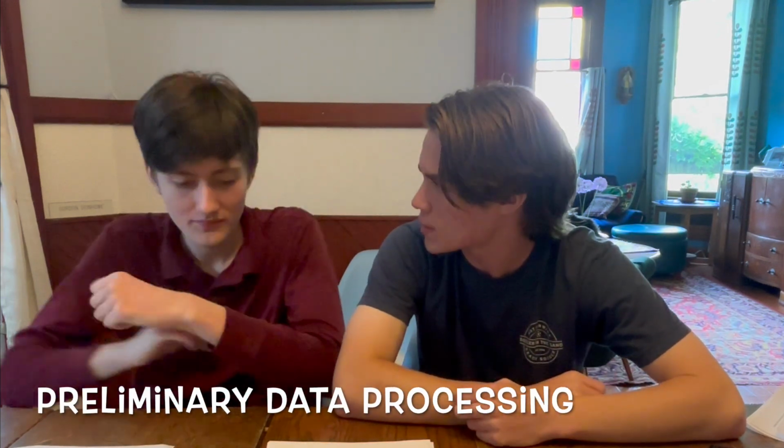But also, I was looking at the scoring data, and I was wondering about preliminary data processing. Is that needed? Yeah, so preliminary data calculations are basically just if you're doing something that involves the rate of reaction or rate of change of something, you do the preliminary calculations to take your raw data and turn it into a value that represents the rate.